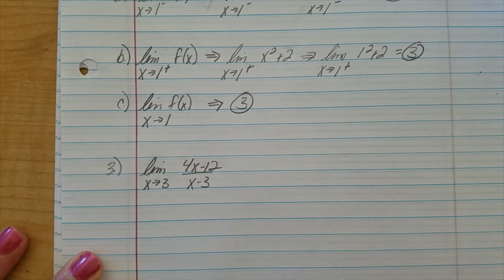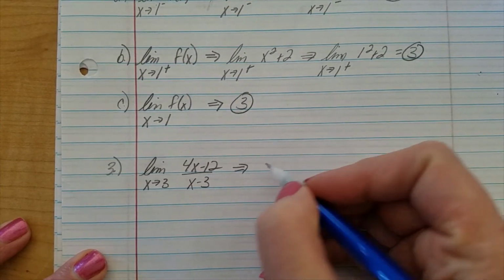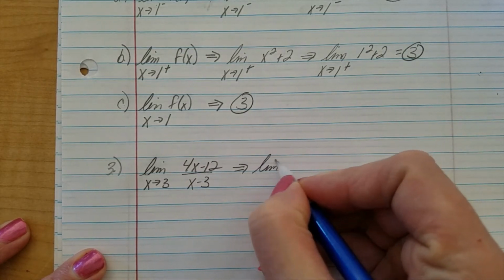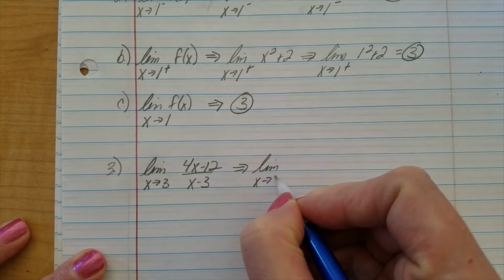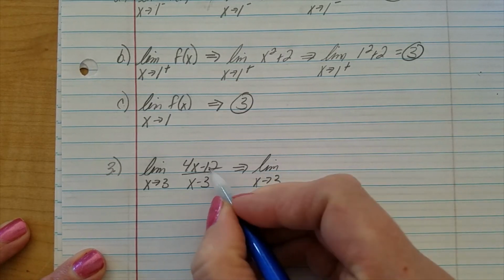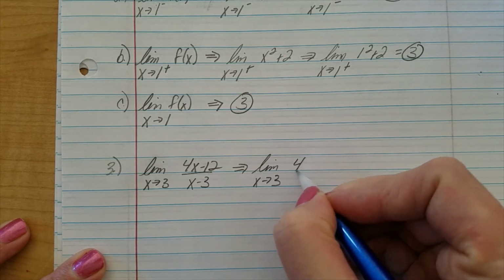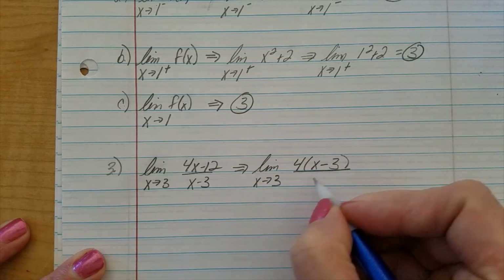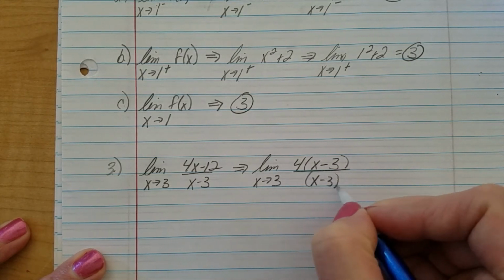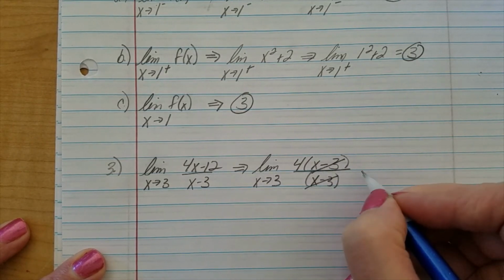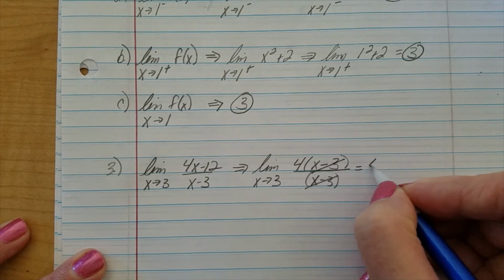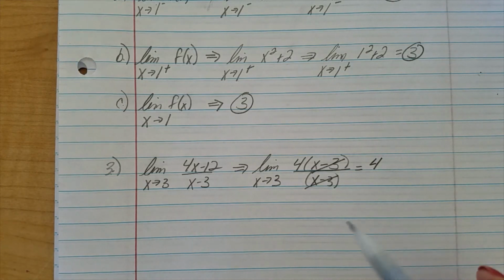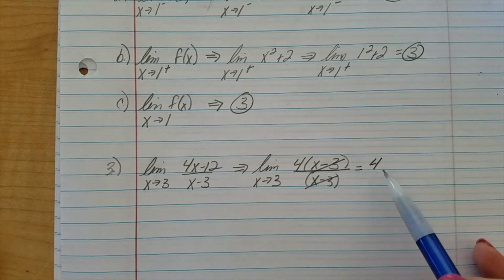We are going to factor. So here we go. If I plug in 3 here, I'll be undefined. So let's factor this. Limit as x approaches 3. I can factor out a GCF of 4, which is going to leave me 4 times the quantity x minus 3 all over x minus 3. These cancel out. And if you remember your properties, the limit of a constant is the constant.